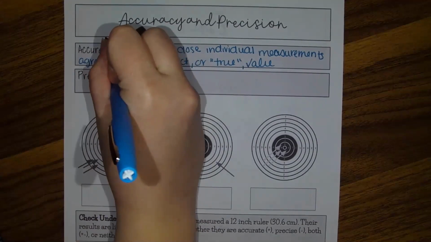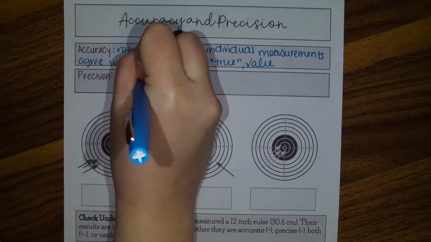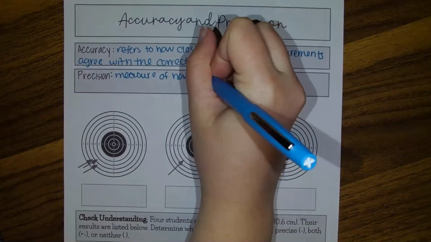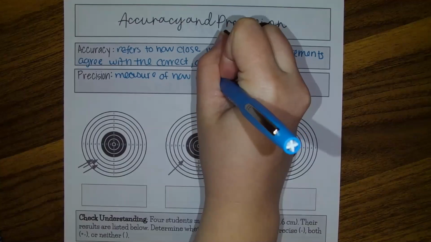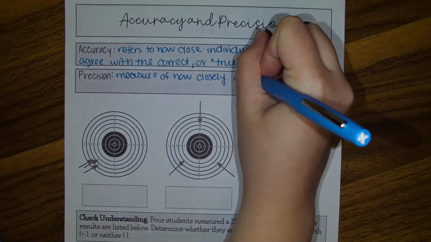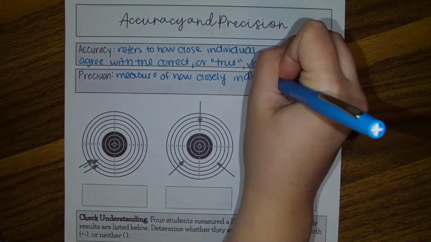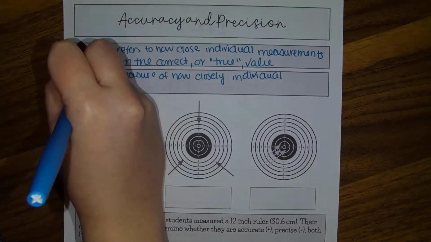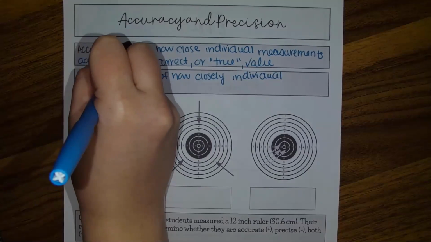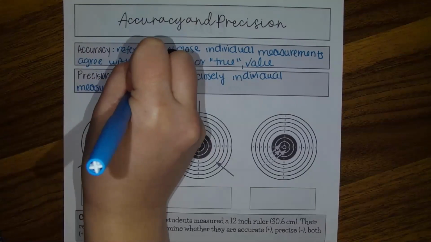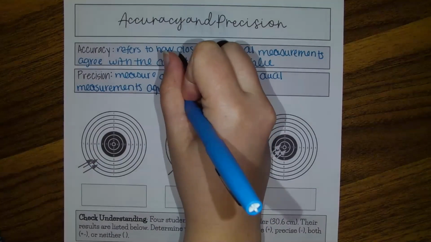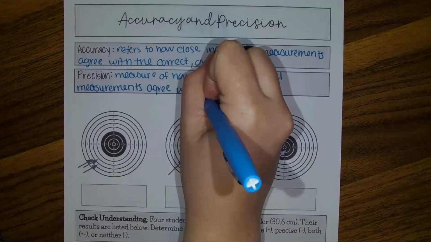Okay, precision, on the other hand, is a measure of how close the individual measurements agree with one another.